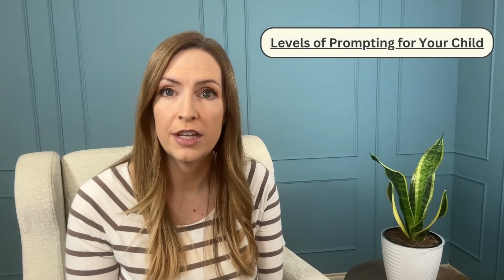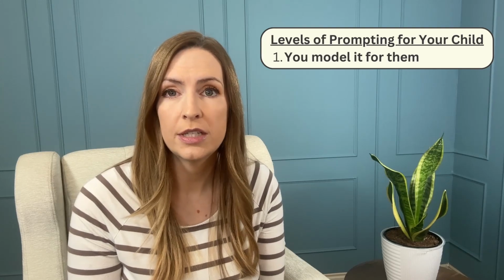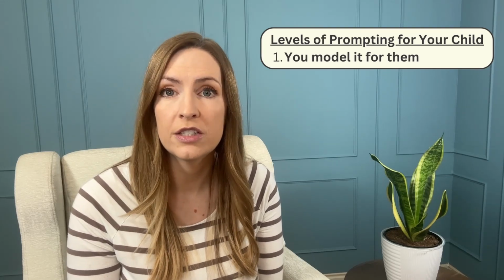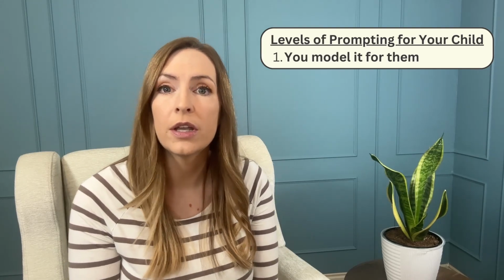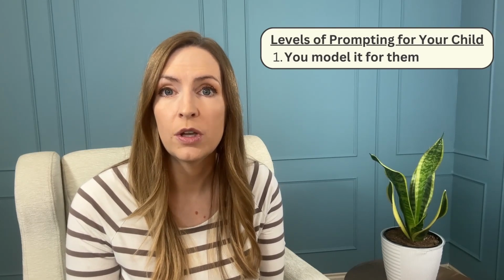So here are the different levels for modeling that you should use with your child. Step one, you're going to model it for them. So you are just going to say the sound or the word all on its own, and they're just going to listen to you. They're not going to make any attempts right now. They're just listening to you and watching you.